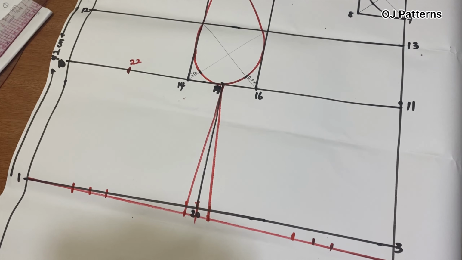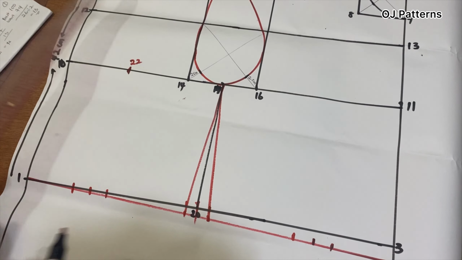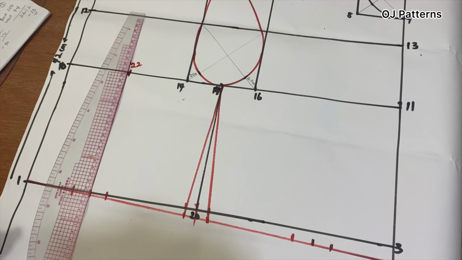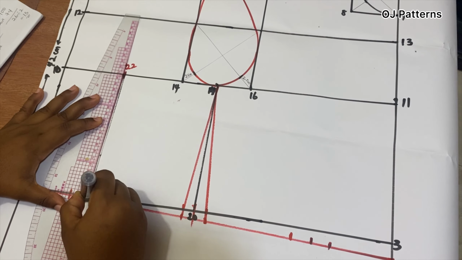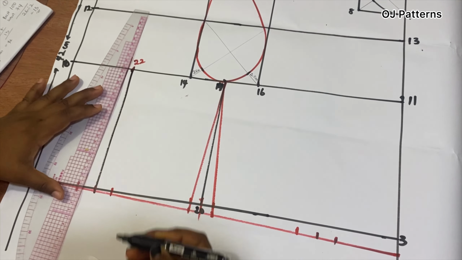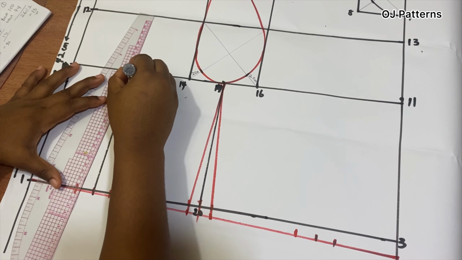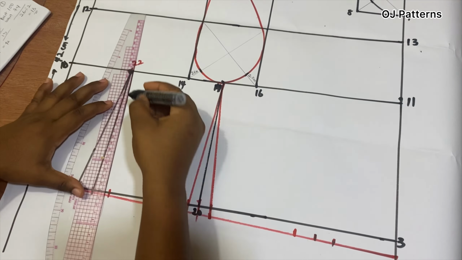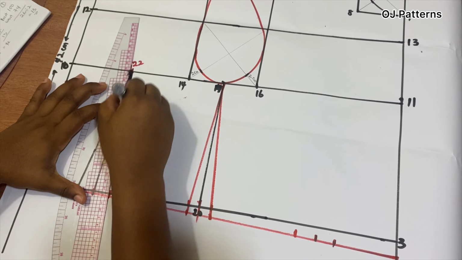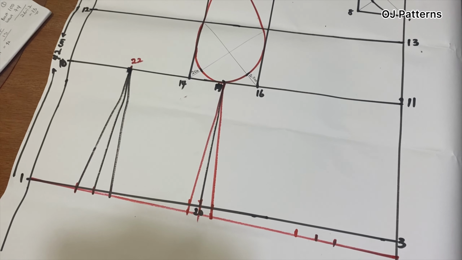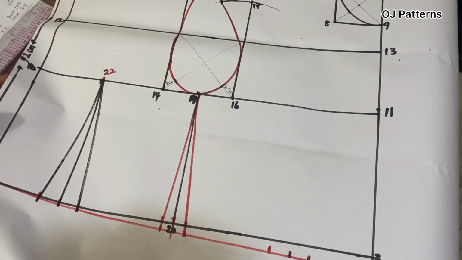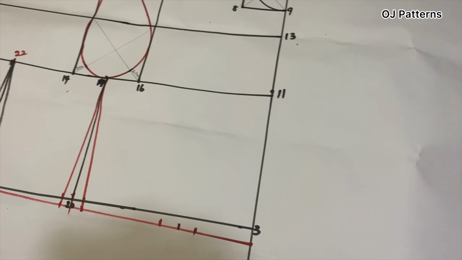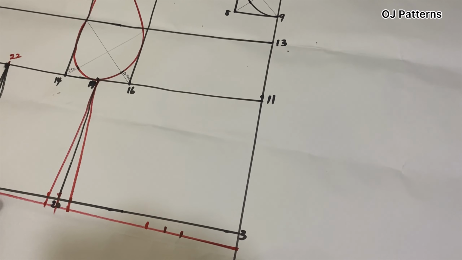Now next you have to connect from the 0.22 to your dart legs at the waist. So I'll connect. First connect 22 straight to the midpoint of the dart, and then from here to one dart leg, and from here to another dart leg. Now this is the dart for the back. Okay, next let's go to the front. We're done with the back.